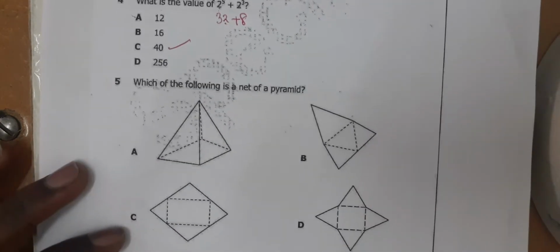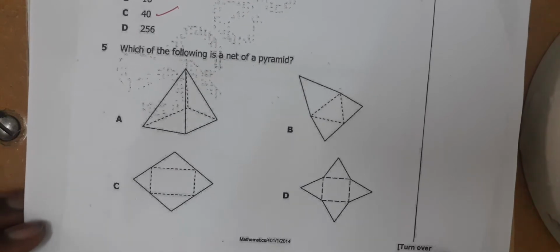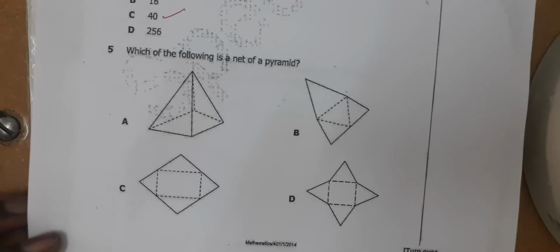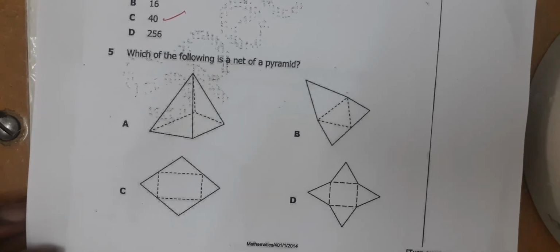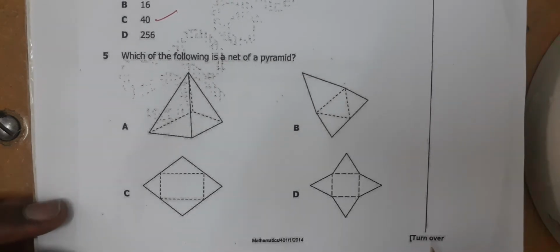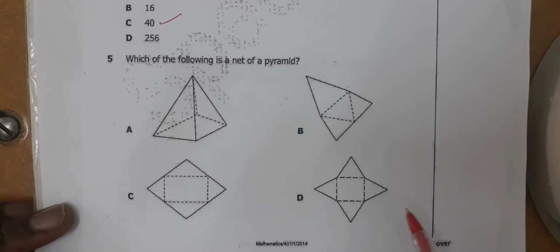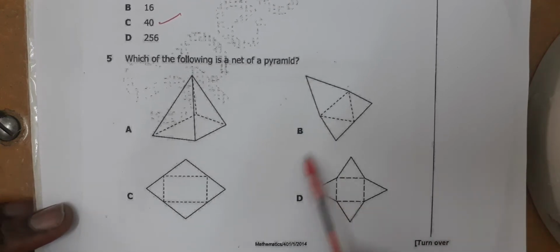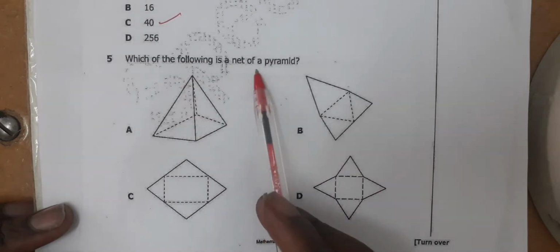Which of the following is a net of a pyramid? The pyramid wasn't properly stated. Which one is the net of a pyramid?